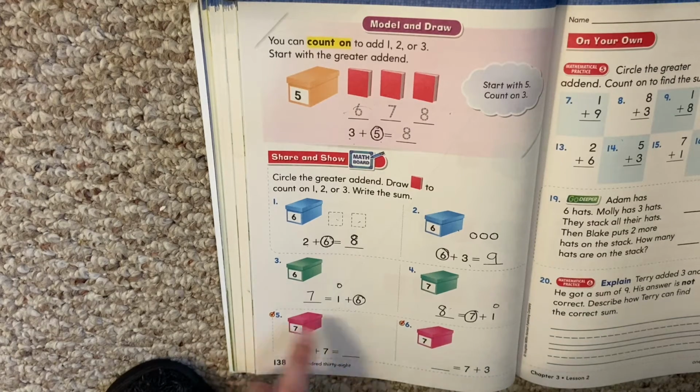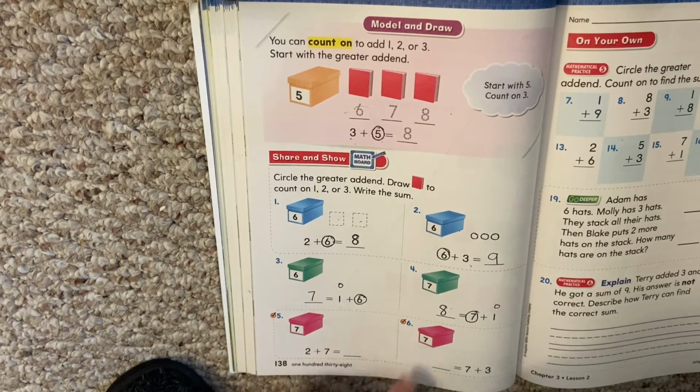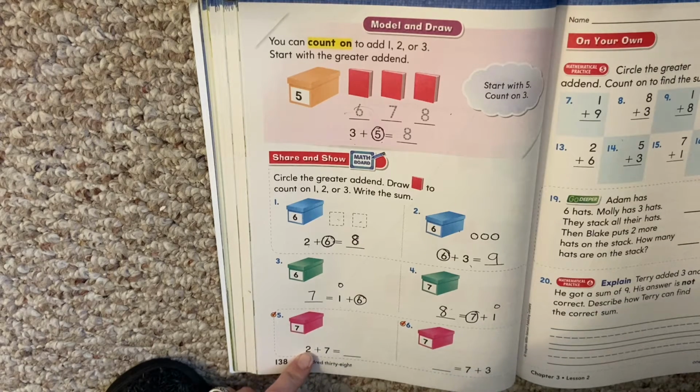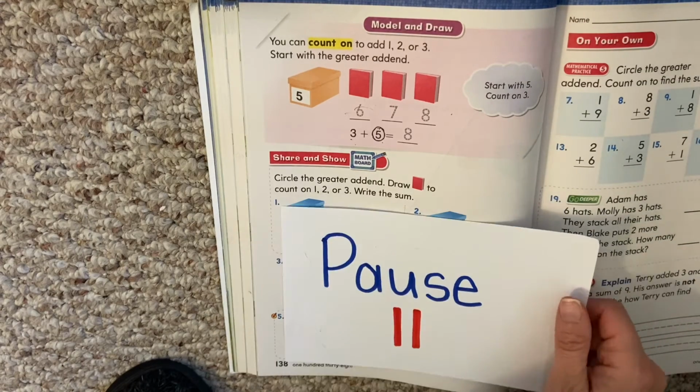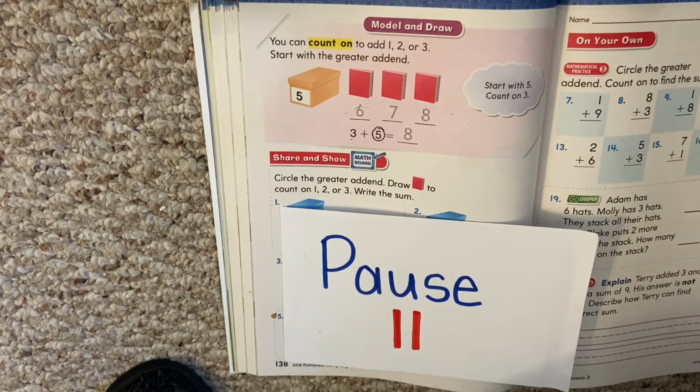So you see these ones with the check marks, number 5 and number 6. 2 plus 7. 7 plus 3, I want you to circle the bigger number, and you decide. Either make your circles for the small number and count on, or put the big number in your head and just count on with your fingers. You decide. So pause, do 5 and 6 using your count on strategy. Hit play when you're ready.